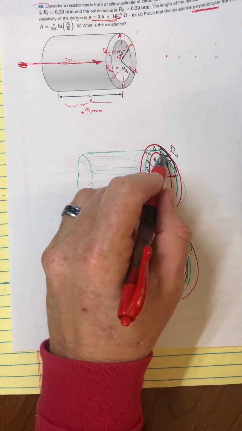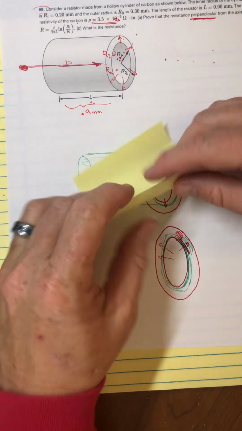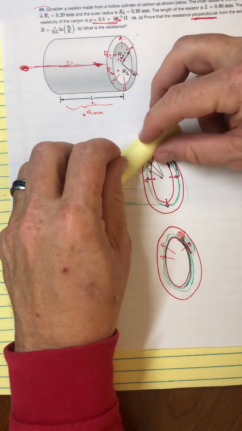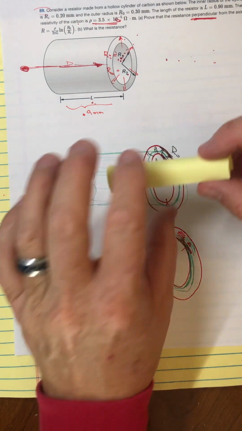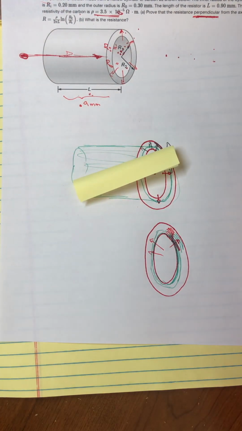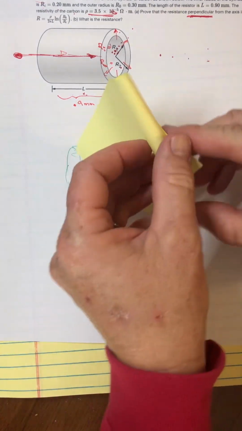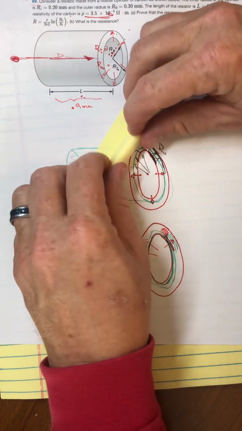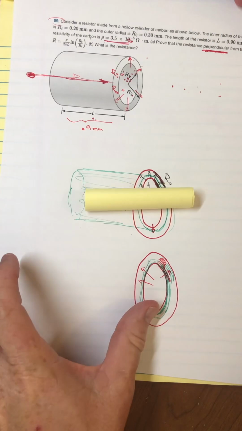And remembering this Post-it here that was all rolled up, each little ring, if you will, would be on top of another one. And so this would be like that second one I'm adding up.